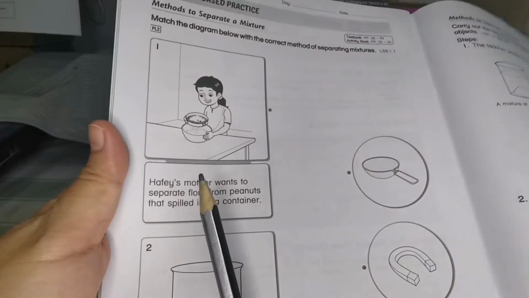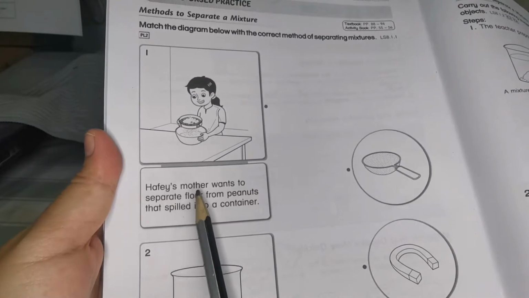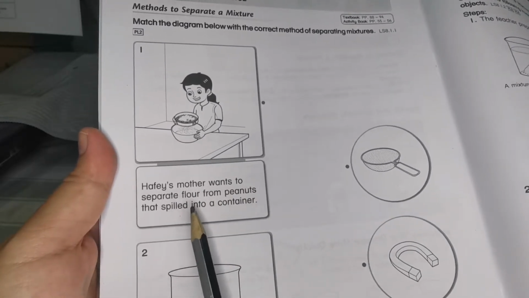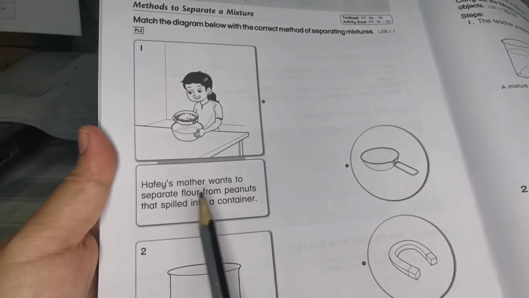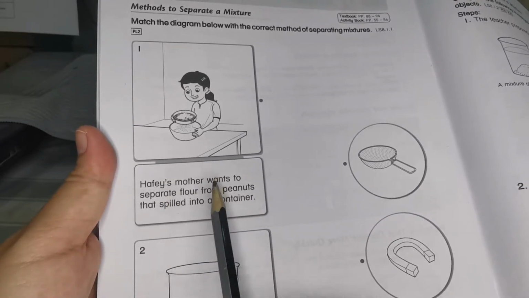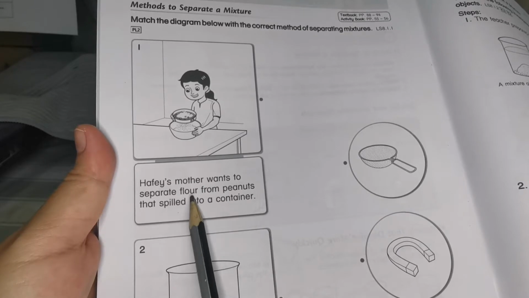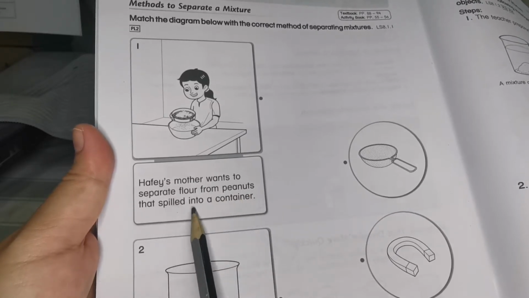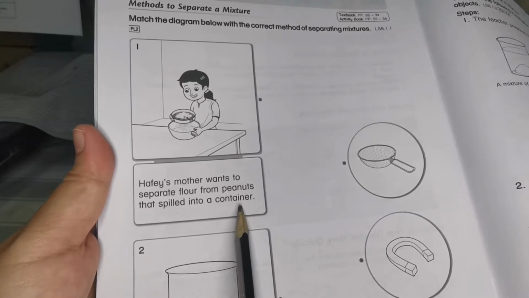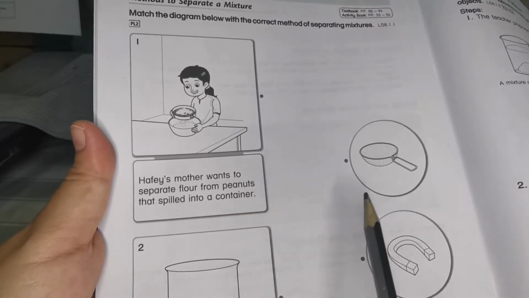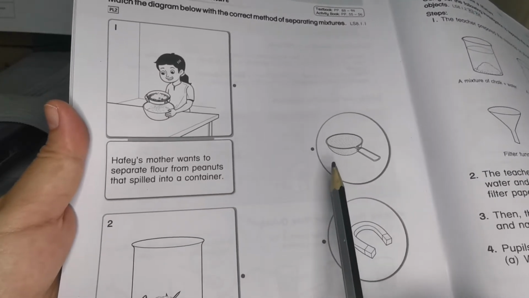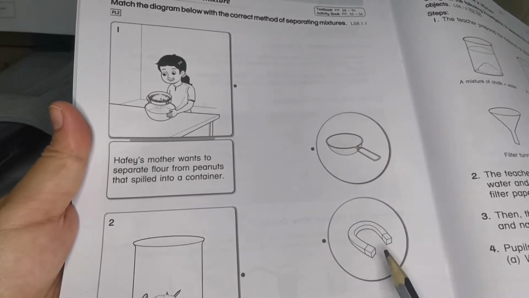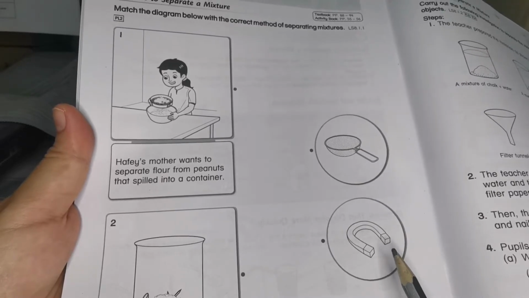Okay, look at number 1. Hafiz's mother wants to separate flour from peanuts that spilled into a container. Okay, so which one is the best method to separate the mixtures? Either the sieve or the magnet. Okay, you have to match.